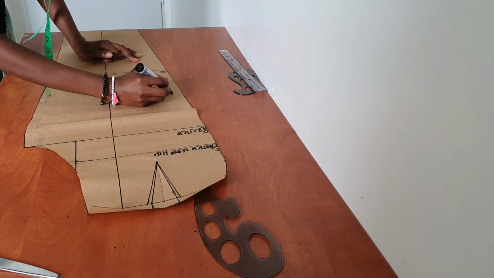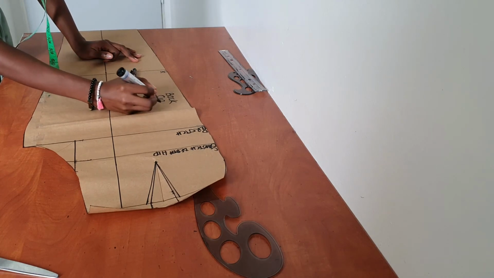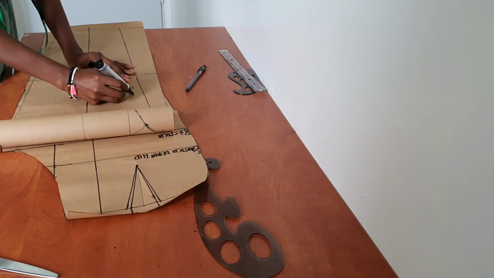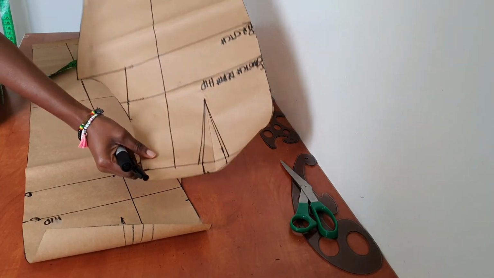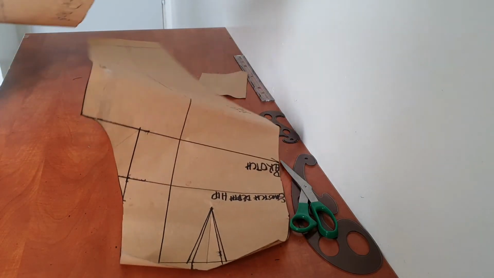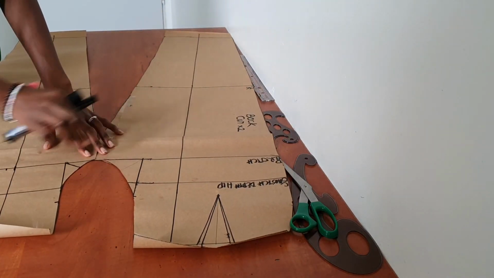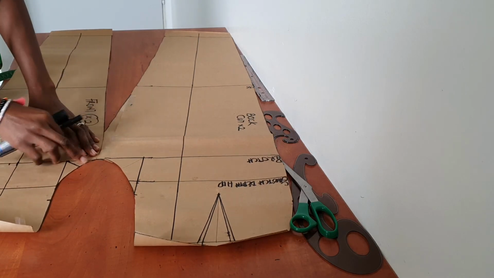So this is the back. You cut ×2. This is the front. This is our back trouser draft, and this is our front trouser draft. So now you can see the difference in the crotch. Like, there's always a significant difference in the crotch.